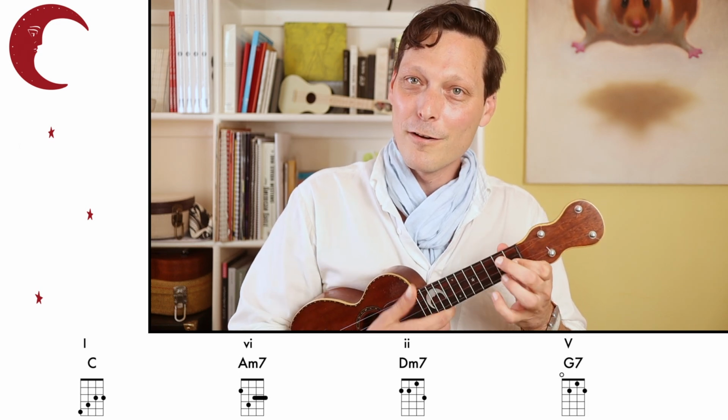So 2, 5, 1. But what's important to know here? Whenever we see just a C chord, we can try playing a C or an A minor 7th. Either will work. Whenever we see a G 7th chord or a 5 chord within a key, we can substitute a 2-5-1 as well. So let's look at how we can take this one step further.